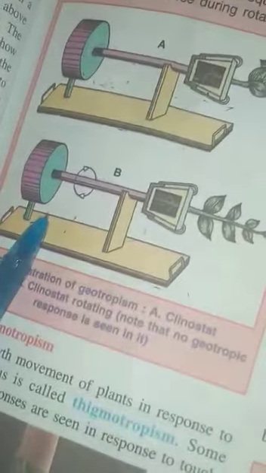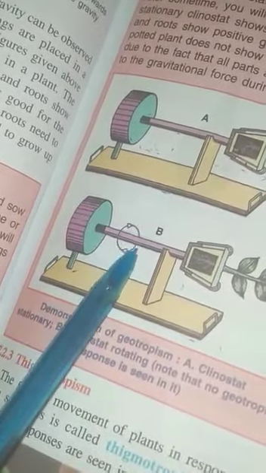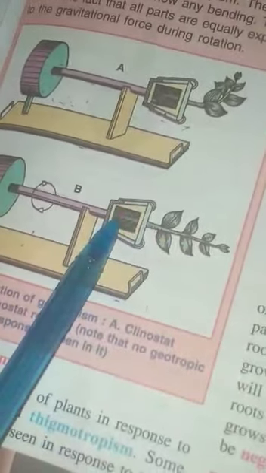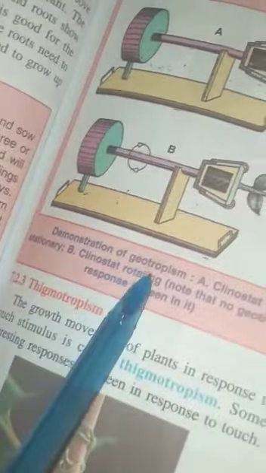But in diagram B, there is a movement of the shaft clockwise. So there is no geotropism. See, this is the demonstration of geotropism. No geotropic response is seen. So this is the completion of the chapter.